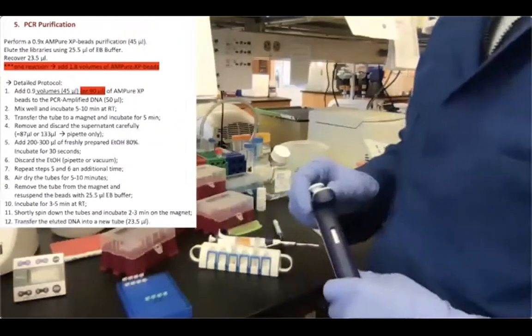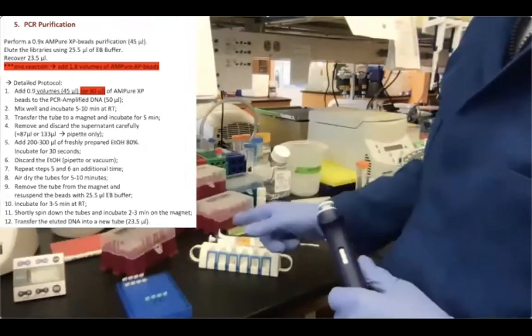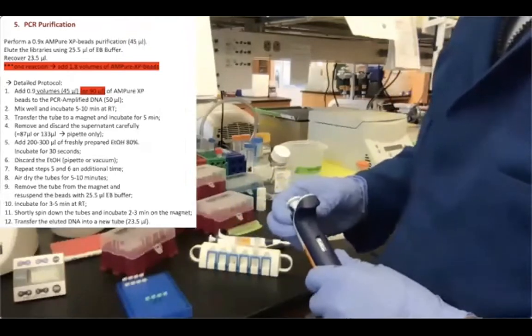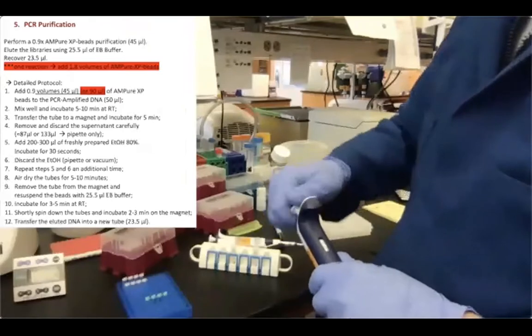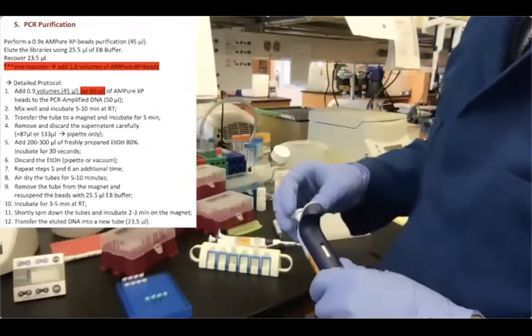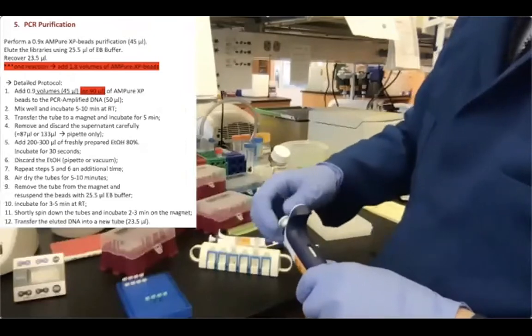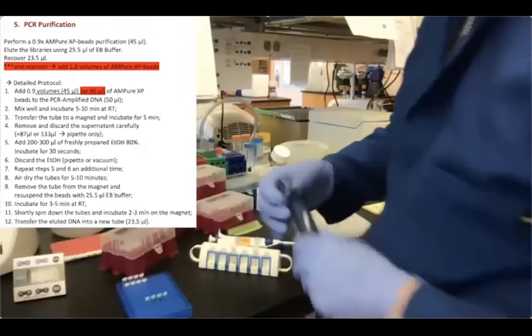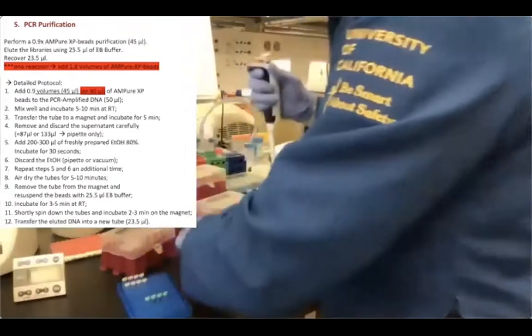Now I'm gonna discard the supernatant for sample 1 or sample A. And we have 50 plus 45, so we have 95 microliters. I'm gonna remove 87 microliters in this case and see if that is good enough.